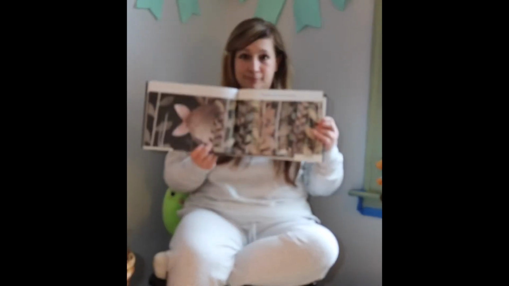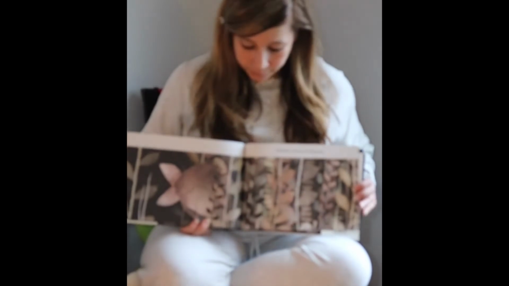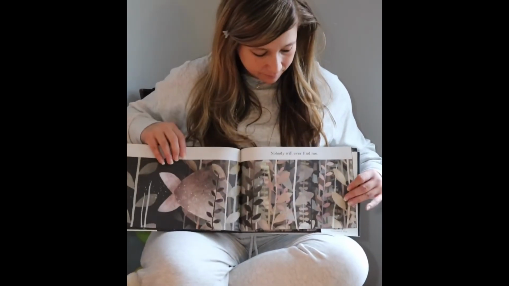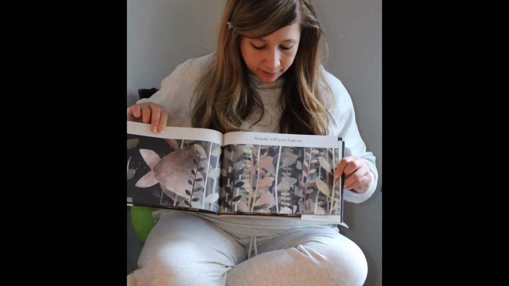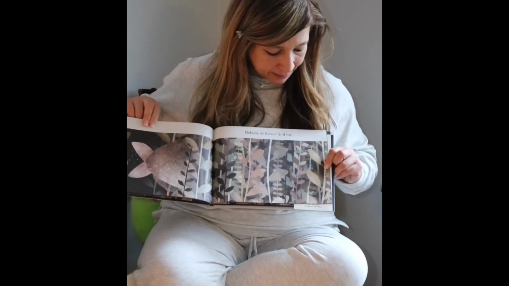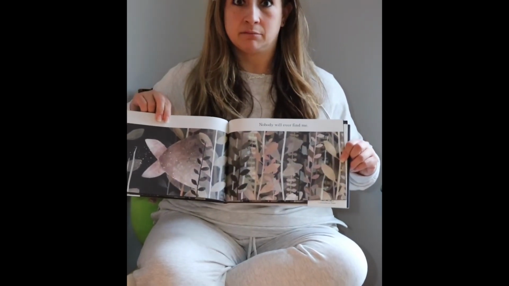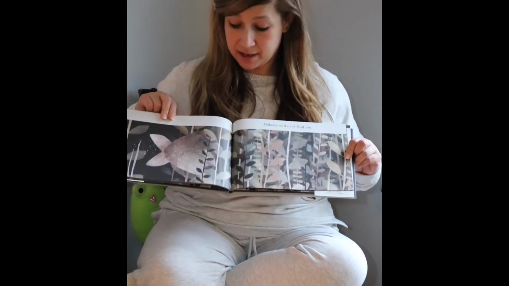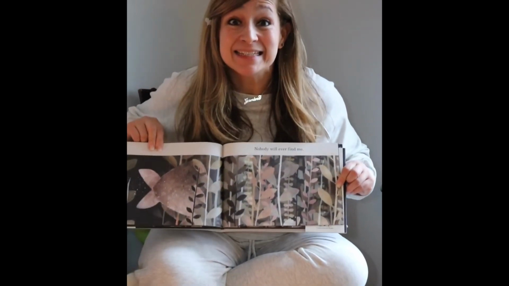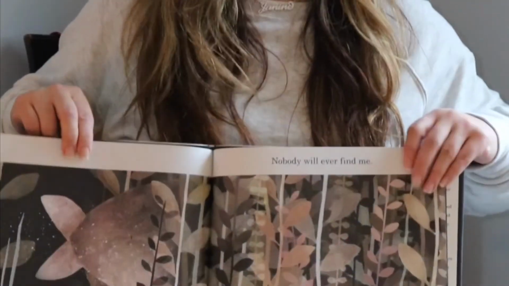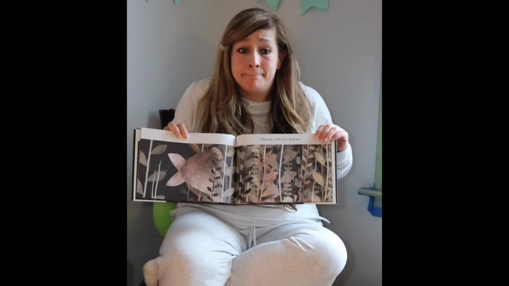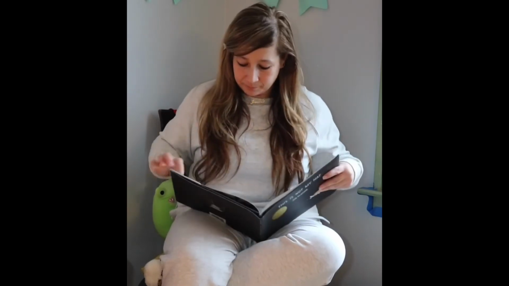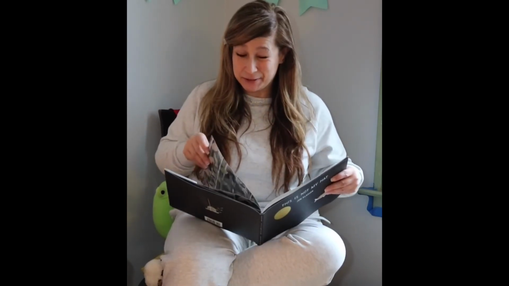Nobody will ever find me in here. And you know what? Little Fish is kind of right. Like, I mean, it is really crowded in there, and it is really hard to see him. I can't even see him in the picture. But guess who I do see? Big Fish. And now he's in there. Do you see it? He says nobody will ever find him, but boys and girls, I'm afraid that he did find him. Oh no. Let's turn the page. Kind of scared too.